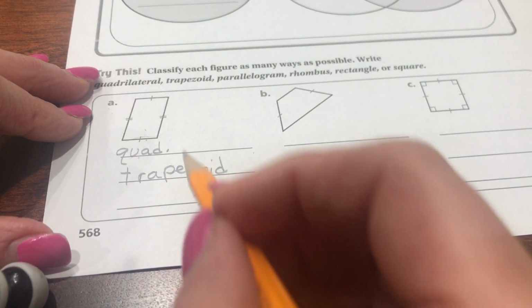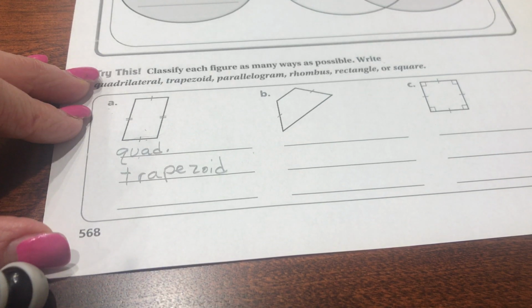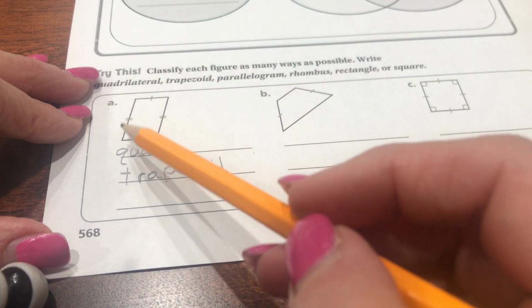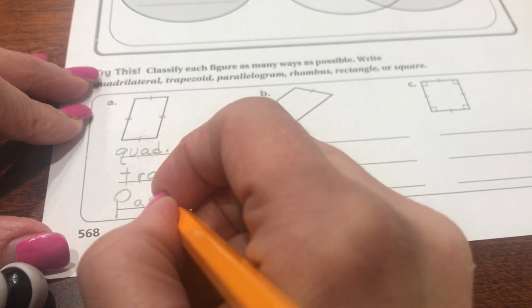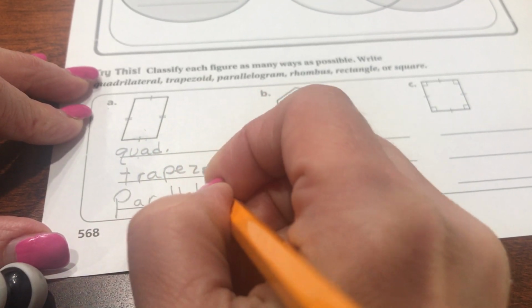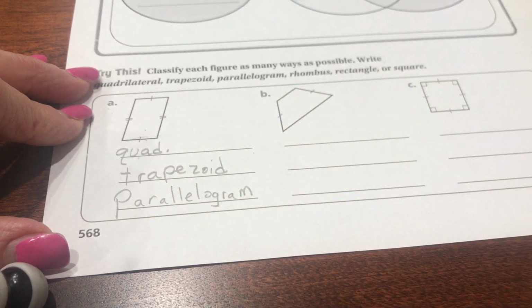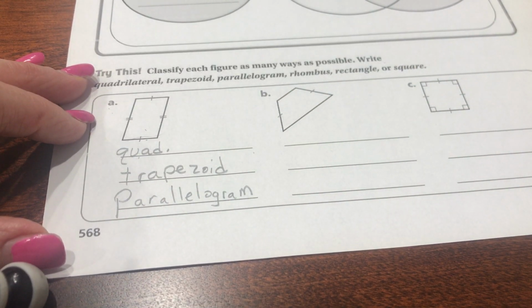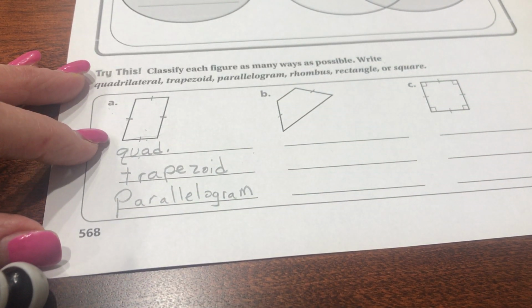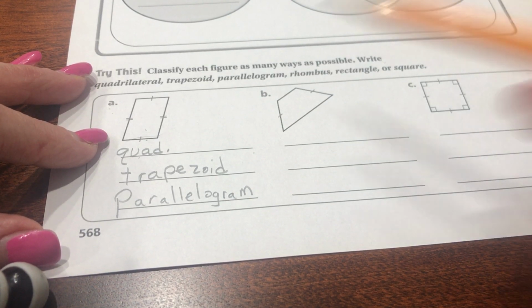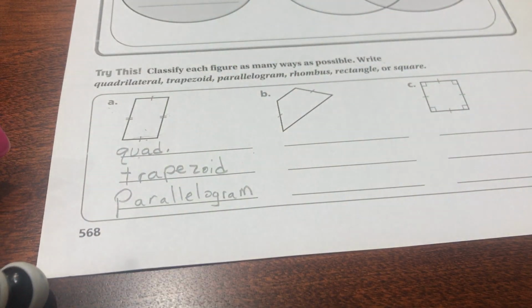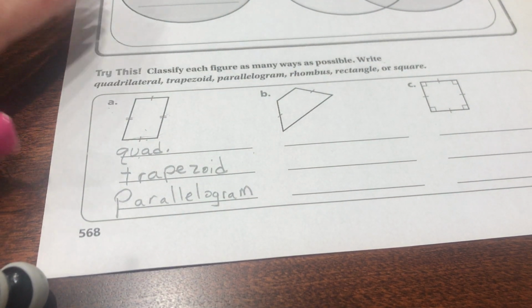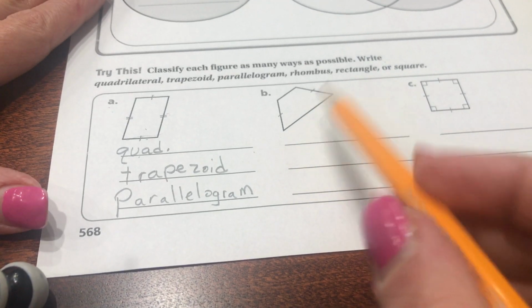Is it a parallelogram? Well, let's look. What does it say? Two pairs of parallel sides. Yes, it is. It's a parallelogram. From there, is it a rectangle? Does it have 4 right angles? No. Is it a rhombus? Does it have 4 sides of equal length? No. Well, these tick marks tell me it does not. So I stop there. Make sense? All right, let's go on to the next one.